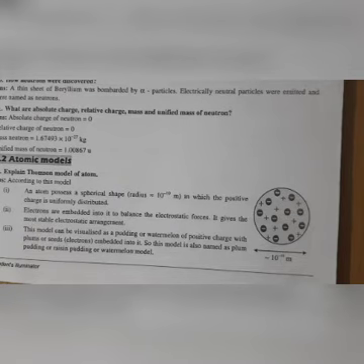Watermelon means you have the outer covering, something like green color outside, that entire layer. That was considered to be the neutral particles. And whatever the red color of the watermelon is, that was considered to be the positive charge, which is distributed throughout the watermelon.